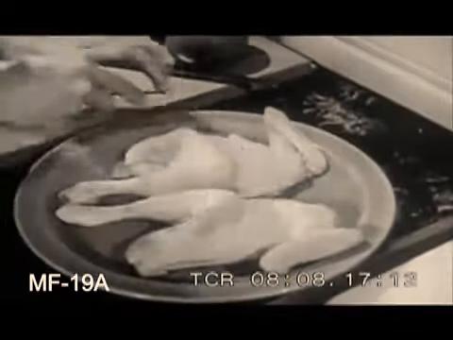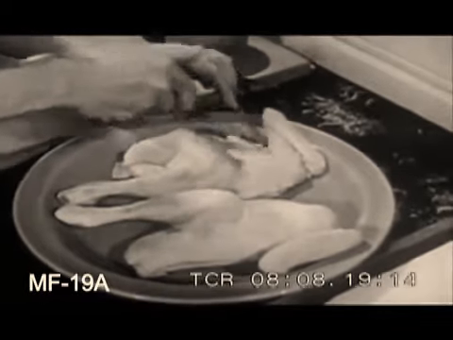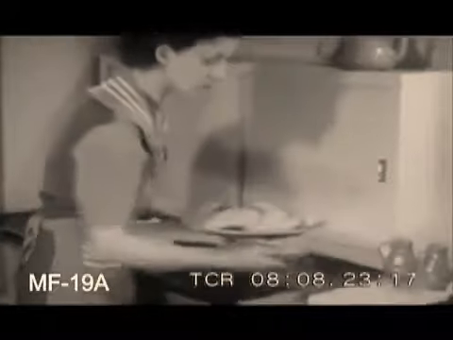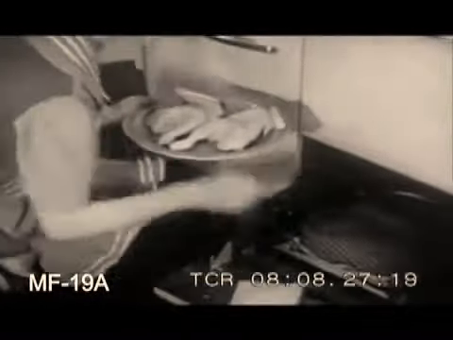Another method for cooking tender meats, such as young chickens, is by broiling. In this process, the food is cooked largely by direct heat from the flame. The greased broiling rack is placed under the flame at sufficient distance to avoid scorching before the food is properly done.